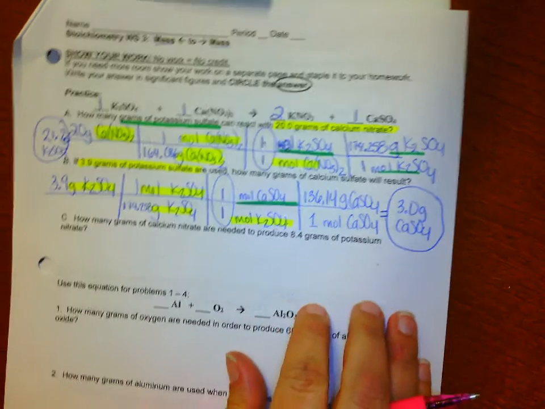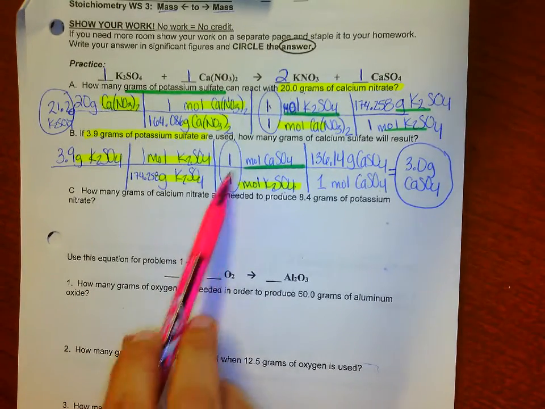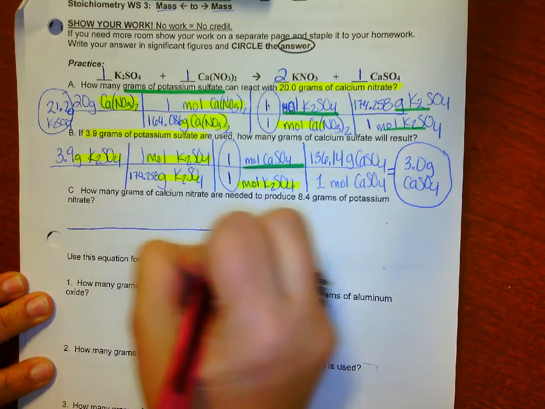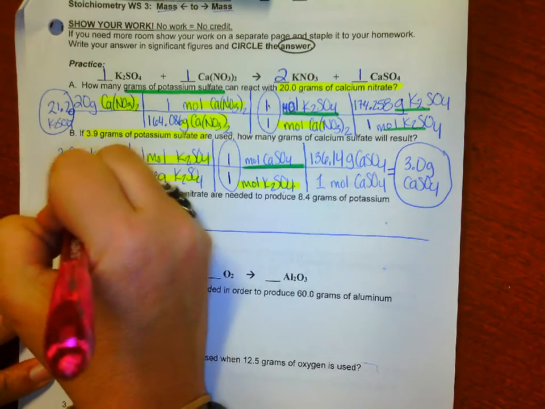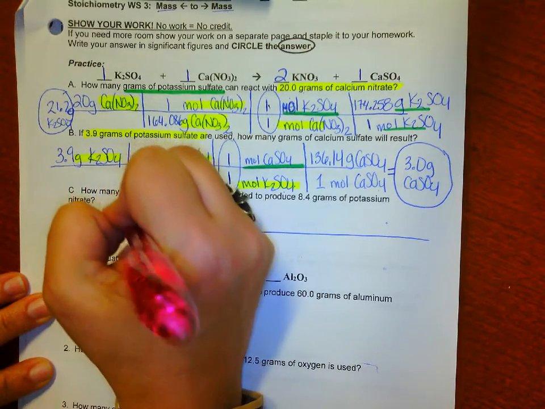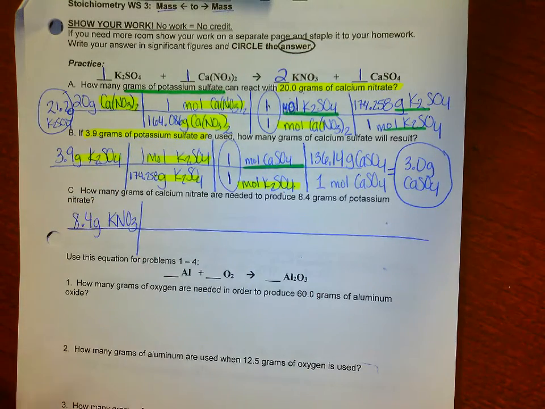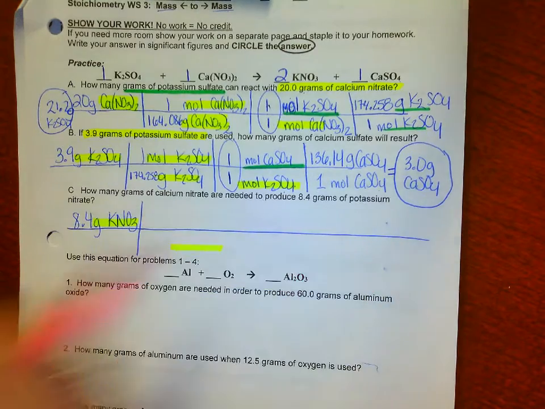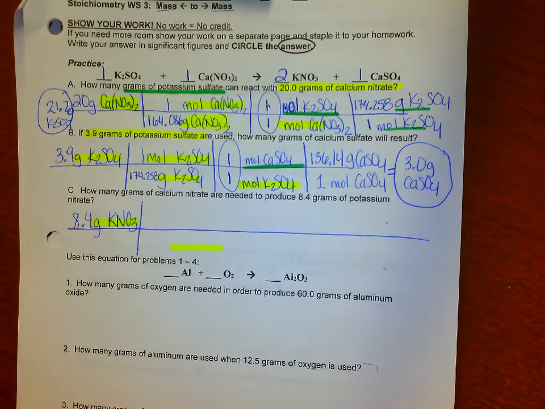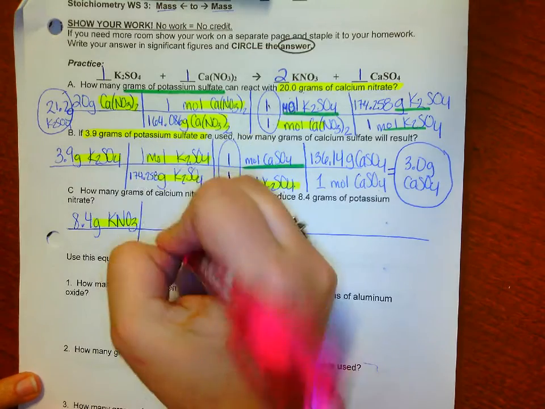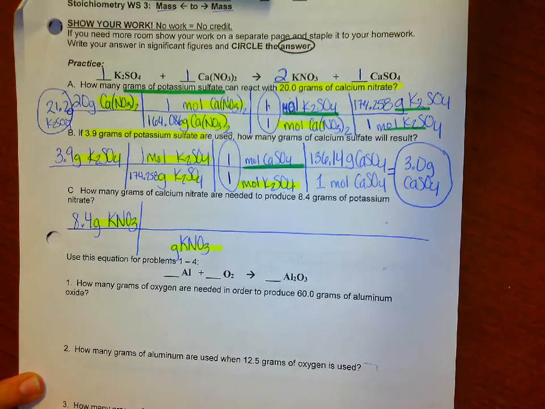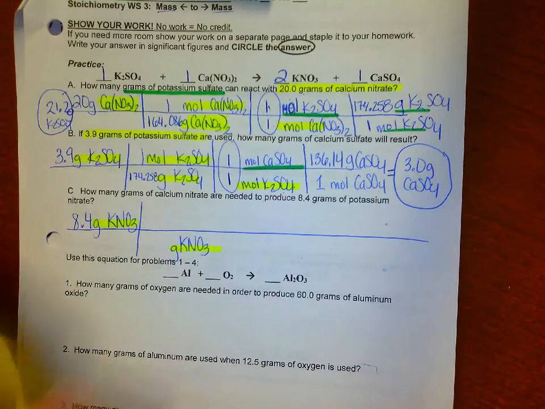I'm going to do one more problem with you because this one actually has something that's not a 1-to-1 ratio. We got 8.4 grams of potassium nitrate. So my given is potassium nitrate. Which we have not calculated the mass of yet. Ooh, I'm going to run out of Post-it notes, guys.